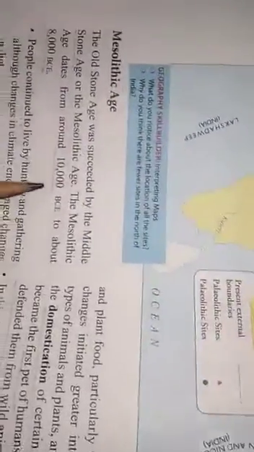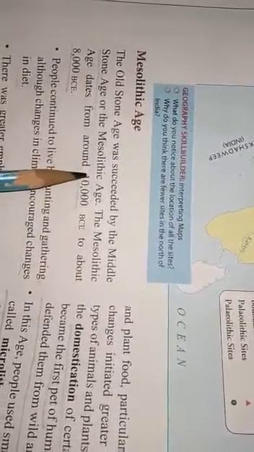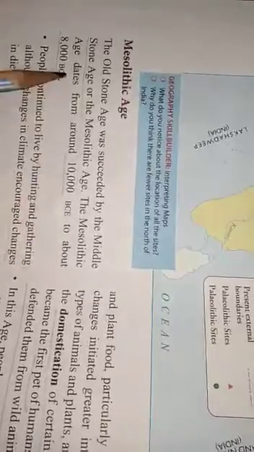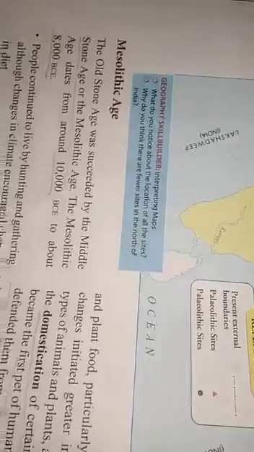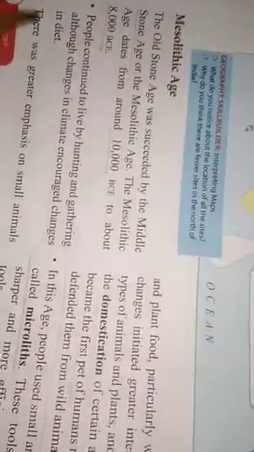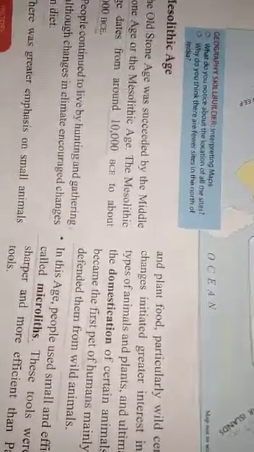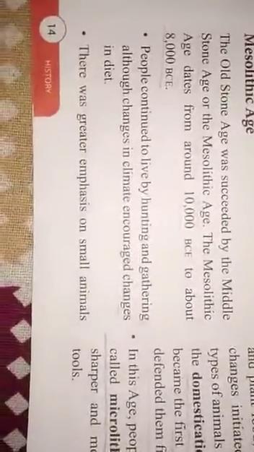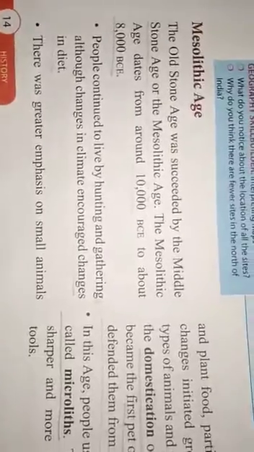Now, let us start the Mesolithic age. The Old Stone Age was succeeded by the Middle Stone Age or Mesolithic age. The Mesolithic age dates from around 10,000 BC to 8,000 BC. Further, people continued to live by hunting and gathering, although changes in the climate encouraged changes in the diet. Means at the time of the Mesolithic age also the people were hunters and gatherers, and due to climate changes there were certain changes in their diet.